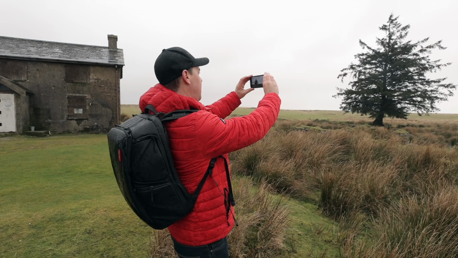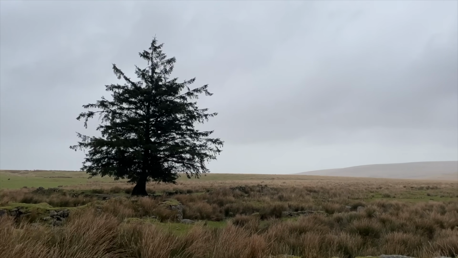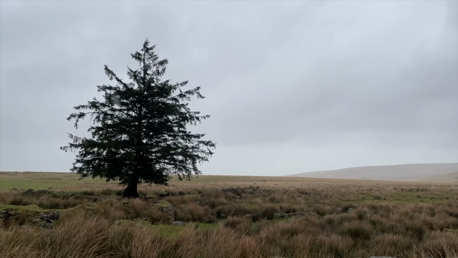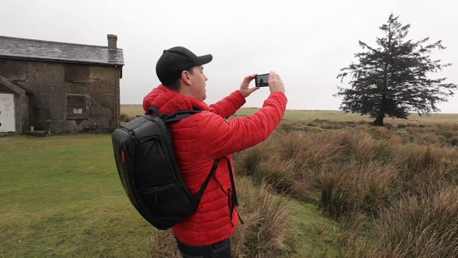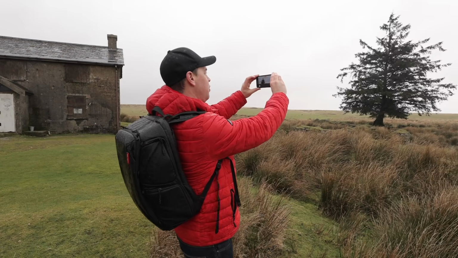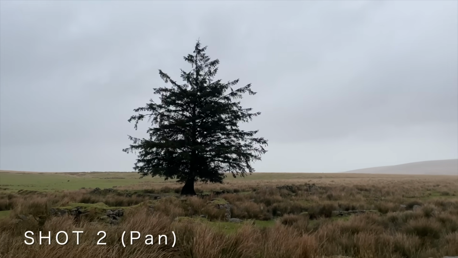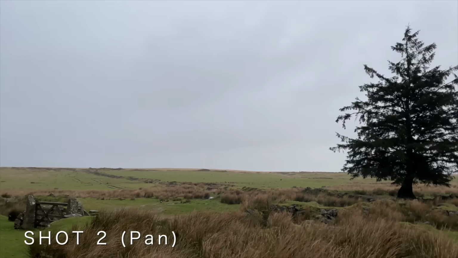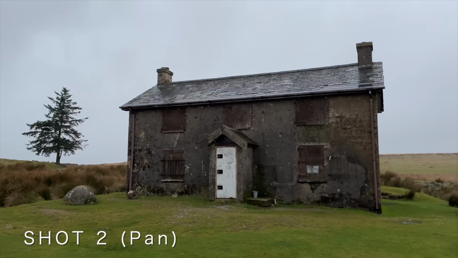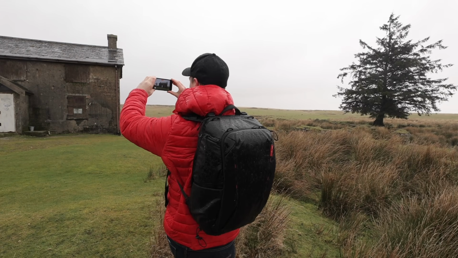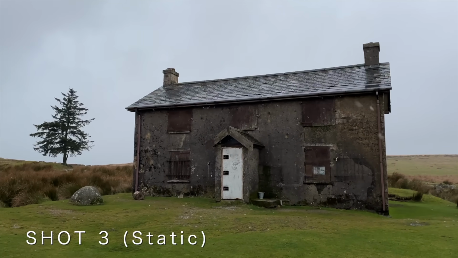I'm going to start over here. I'm going to frame this tree. I'm going to hit record. So this is shot number 1, a static shot of this tree and the horizon in the background. Shot number 2, I'm now going to pan from the tree all the way around to the house and stop. So we've got a panning shot, but now we've got a static shot of the house.